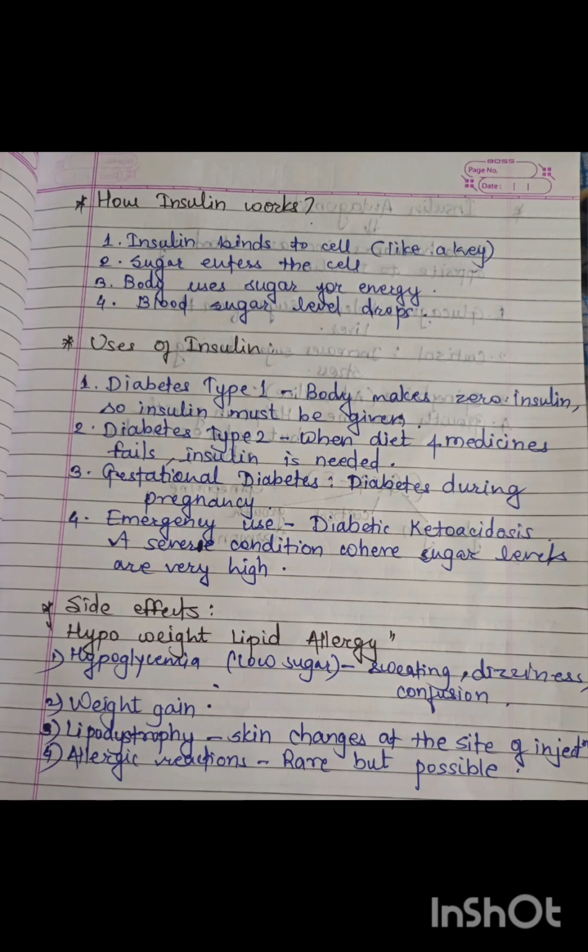Let's see how insulin works. Insulin is going to work in 4 steps. First step is insulin is going to bind to the cell just like a key. Then because of that binding, the cell door opens and sugar enters the cell. Then the third step is your body is going to utilize that sugar for energy, and the last, fourth step is blood sugar level drops.